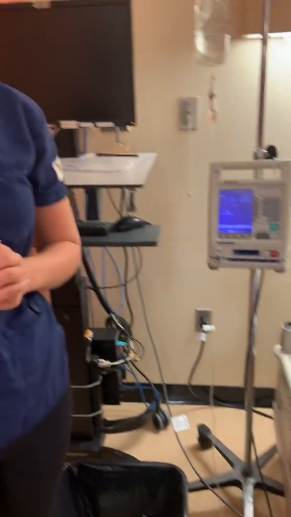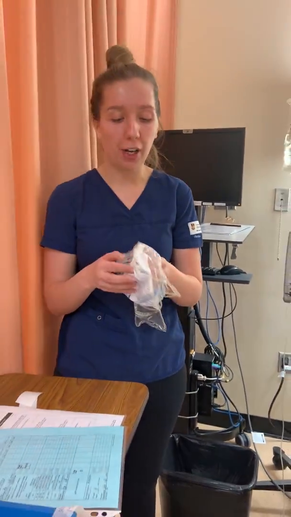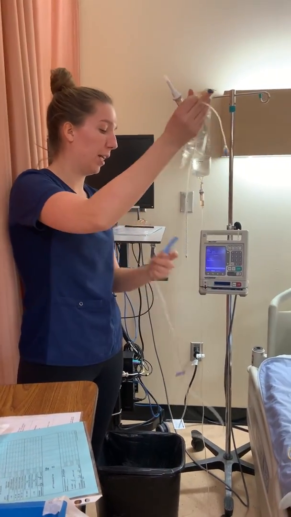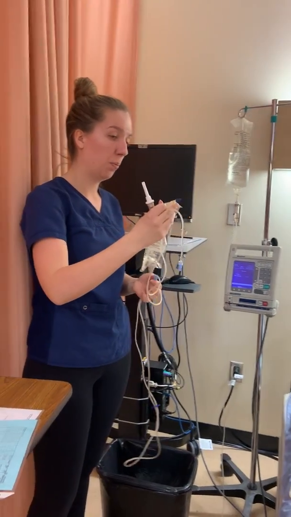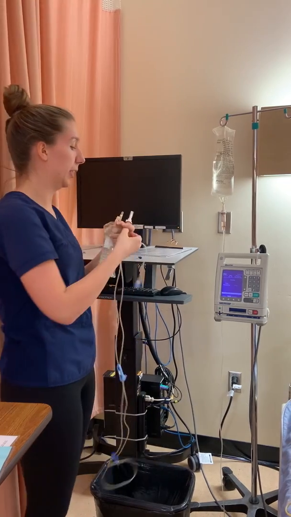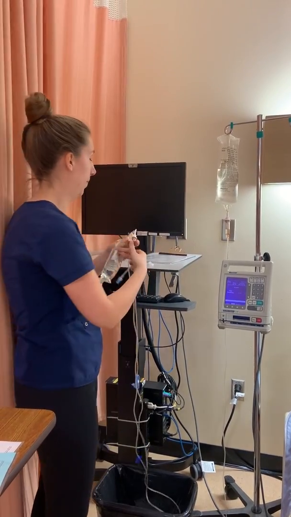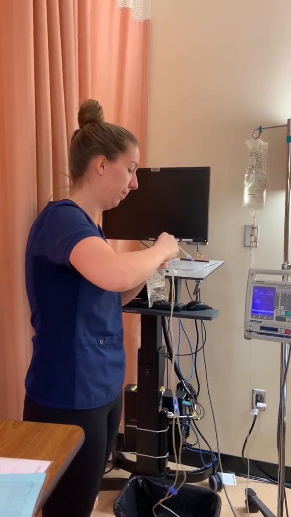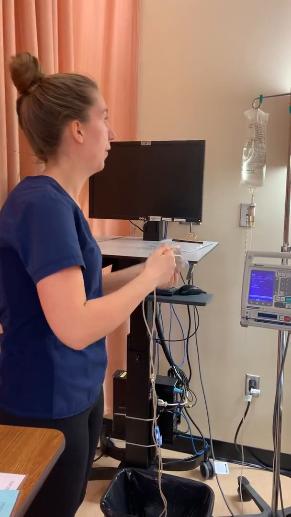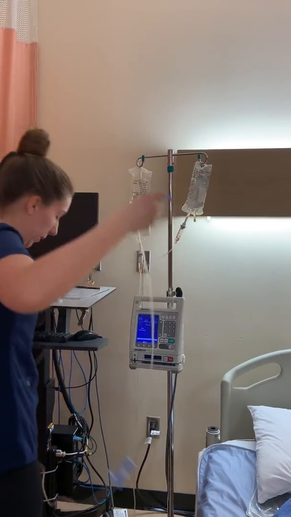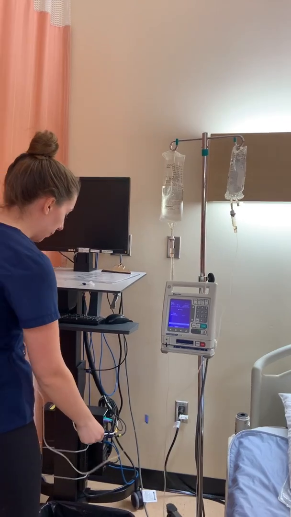So at this point, I'm going to prime my tubing. So I selected tubing without any ports. I'm now just going to put the clamp on. Take off the blue cap while maintaining sterility. And now attach it. So I've attached it, I can now hang it up. And I'm now going to unclamp it so I can prime my tubing.